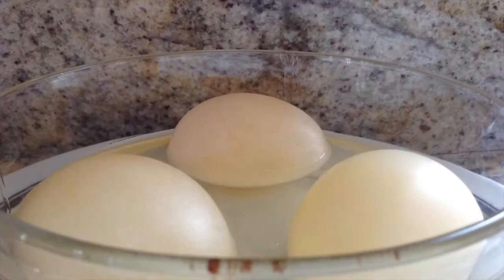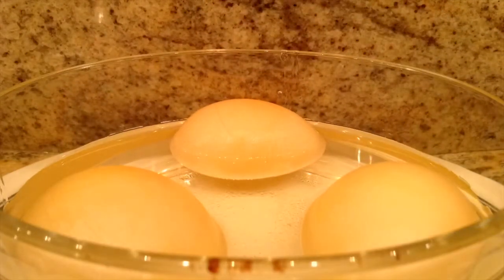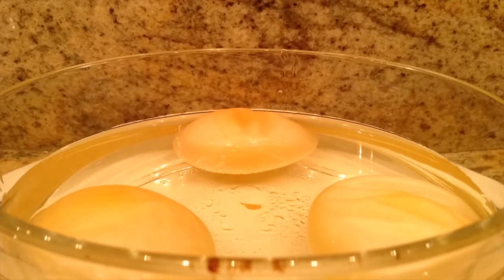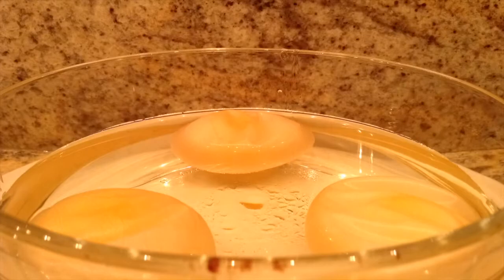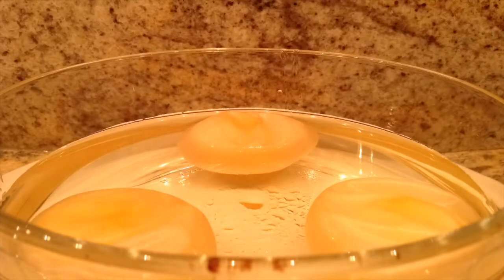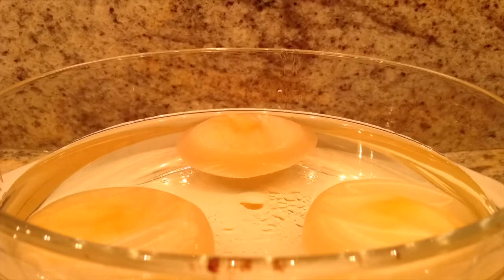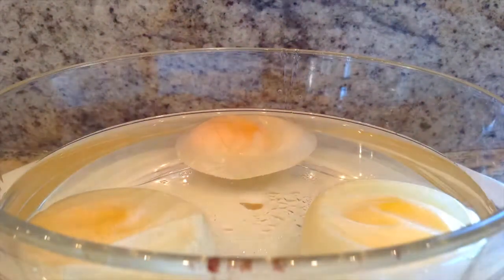In this lab, we added 3 eggs to a solution of cornstarch, and as you can see, over time, the eggs are becoming smaller and more shriveled up. The eggs are becoming hypertonic. This is because there is more water inside the egg than there is on the outside surroundings, so the eggs are expelling water to maintain a state of equilibrium.